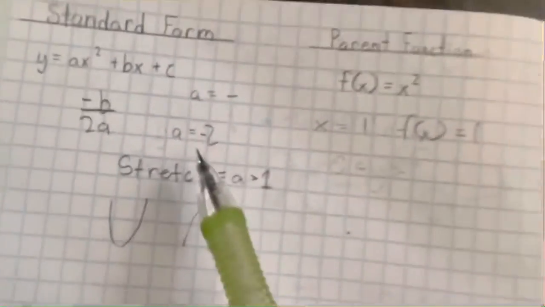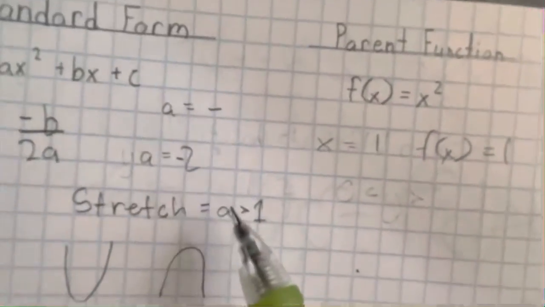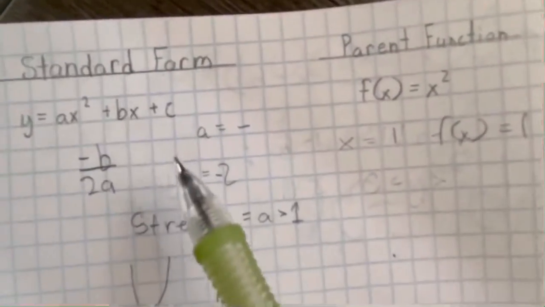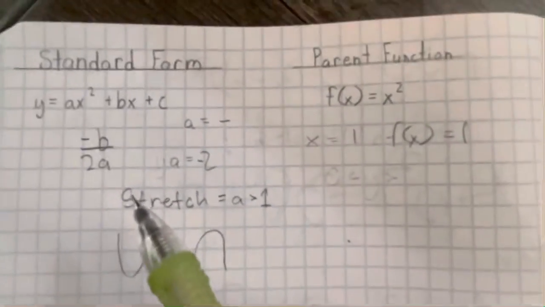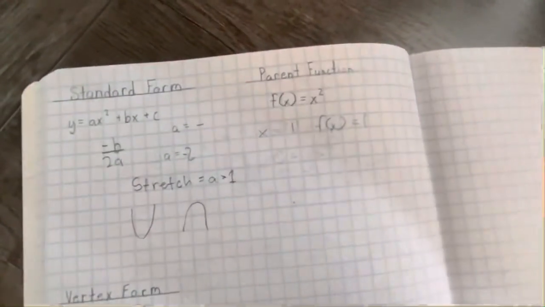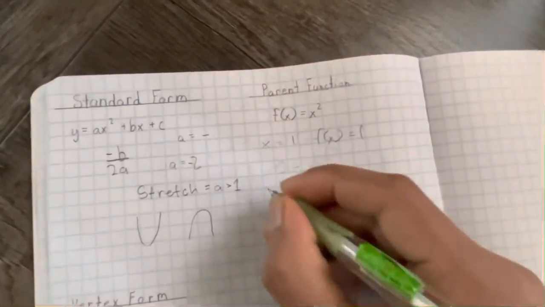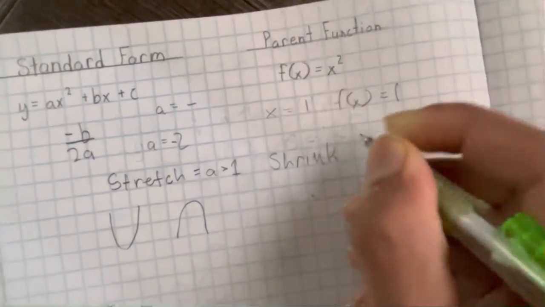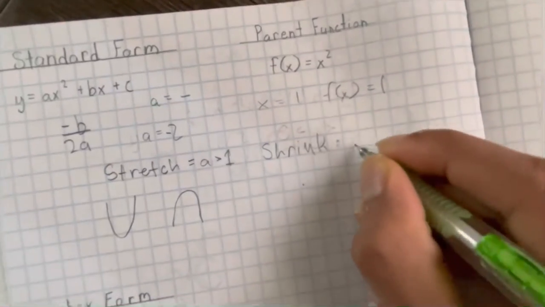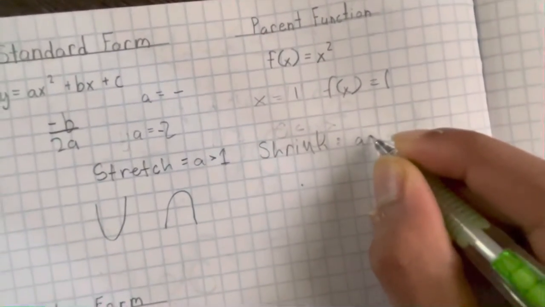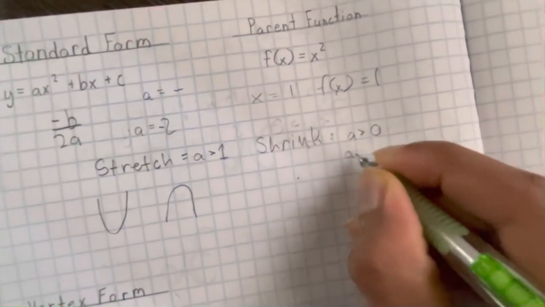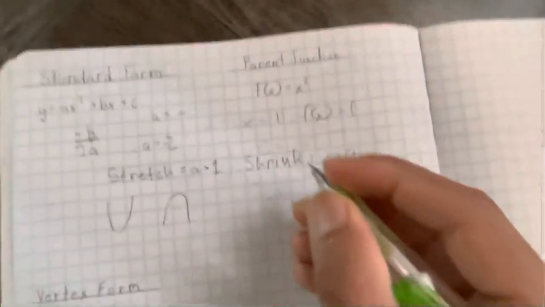So when a is greater than 1, the parabola is narrower. If a is greater than 0 but less than 1, then it's a shrink.